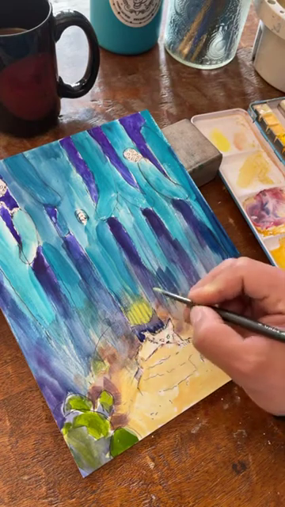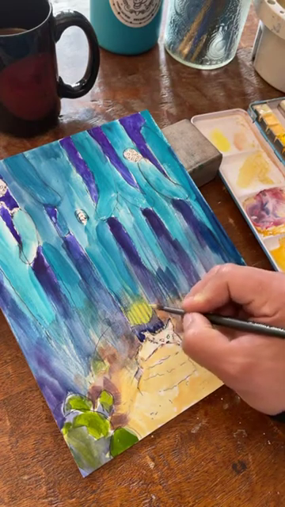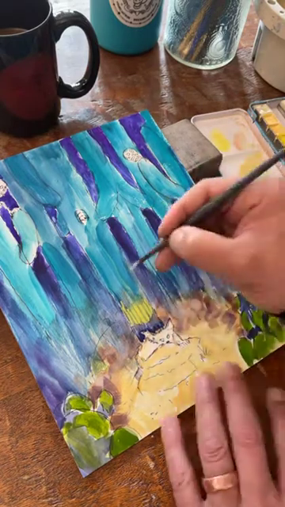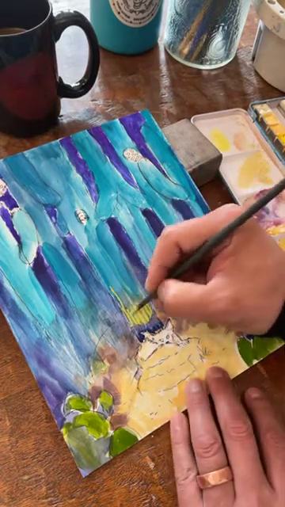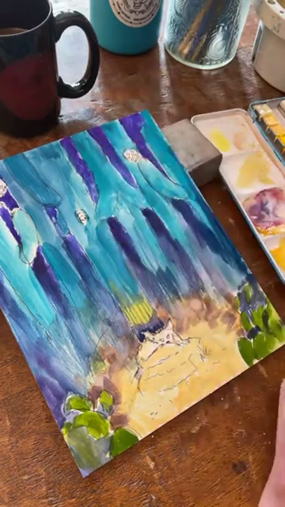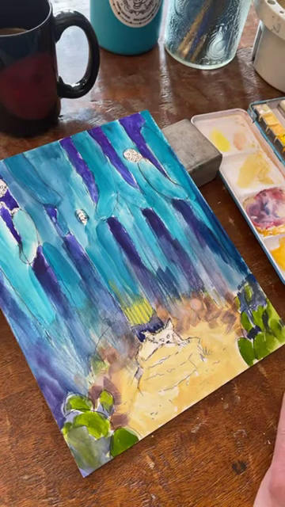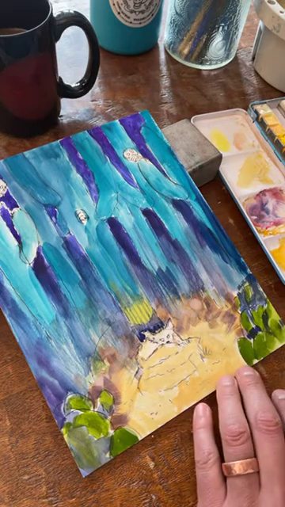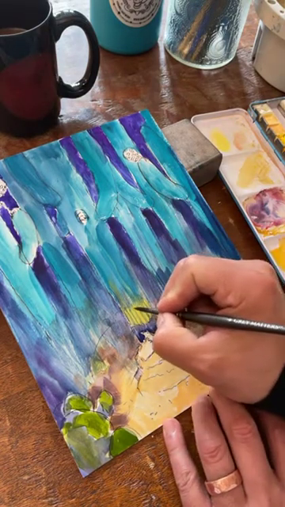Saguaros have this accordion type trunk on them, if you've never seen them up close. So they can expand when they absorb a lot of water during the monsoons.